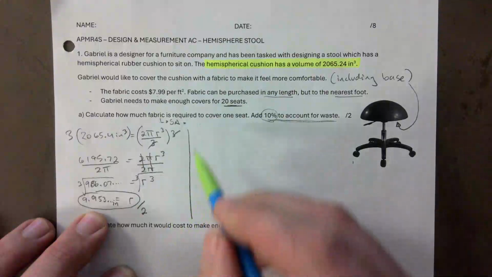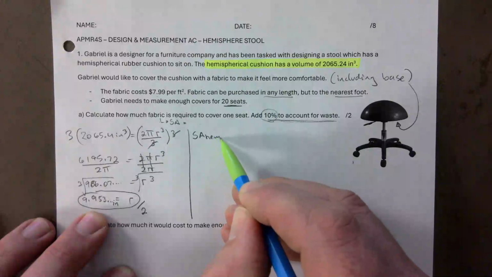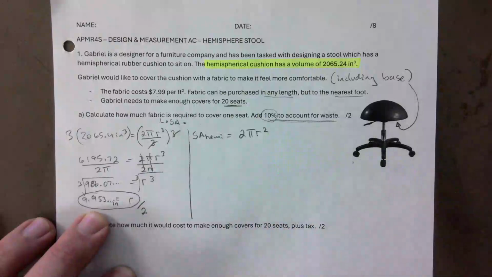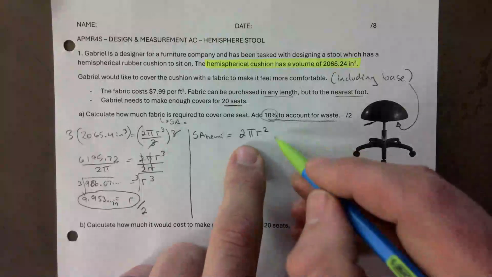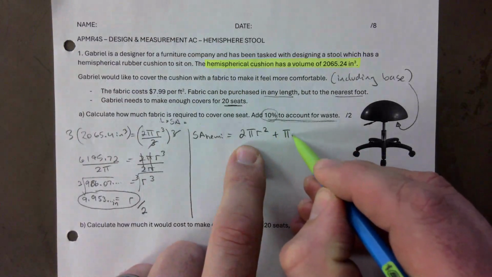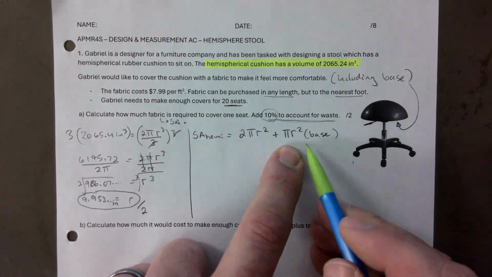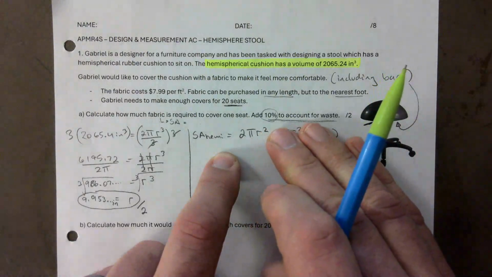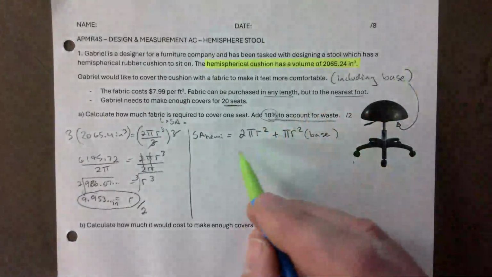Now we're going to figure out the surface area of the hemisphere, and that's 2 pi r squared, because it's 4 pi r squared for a sphere. But I'm going to add the base. If you went with 2 pi r squared, it's okay today, because I wasn't specific enough.